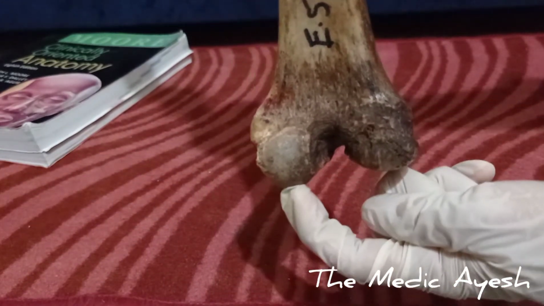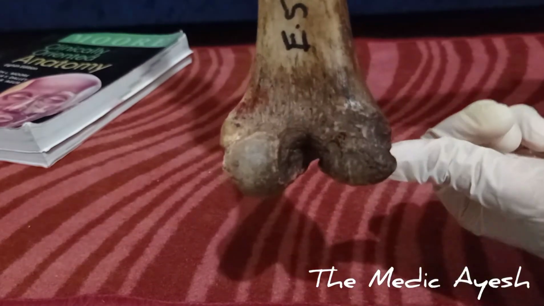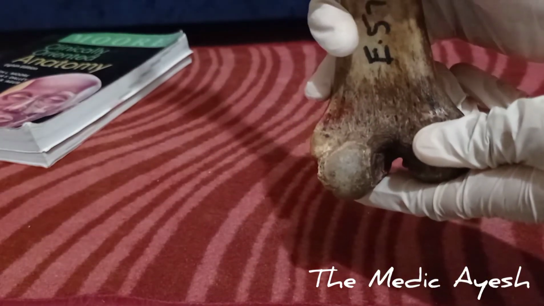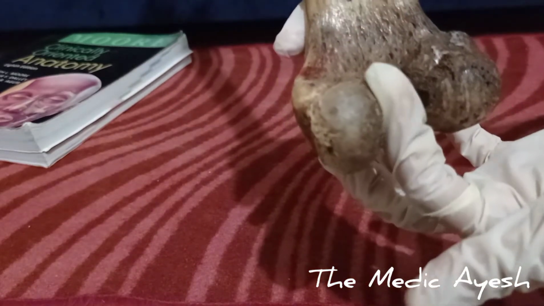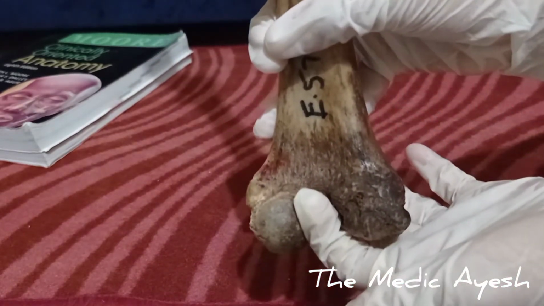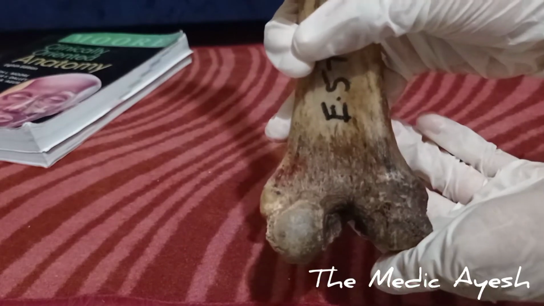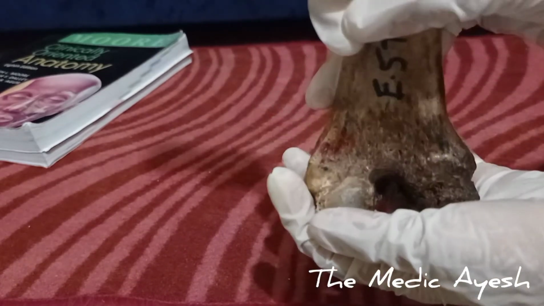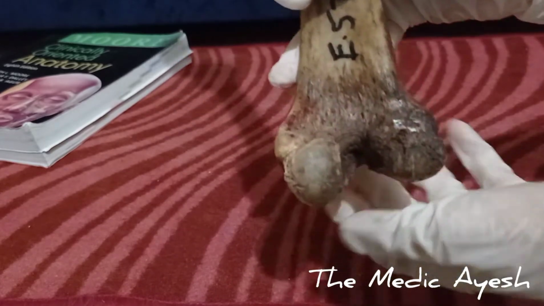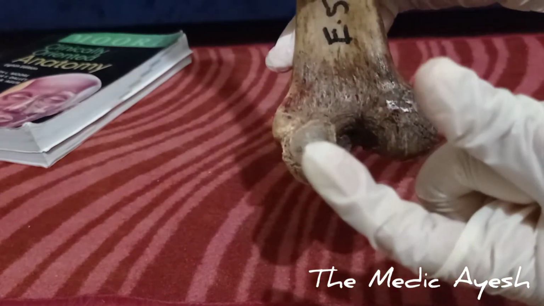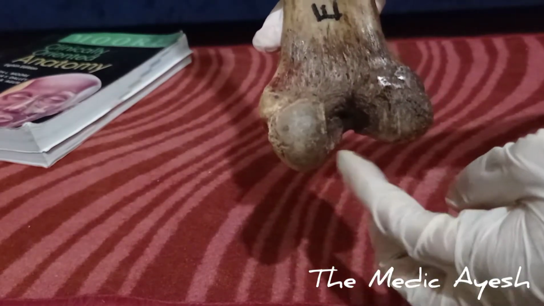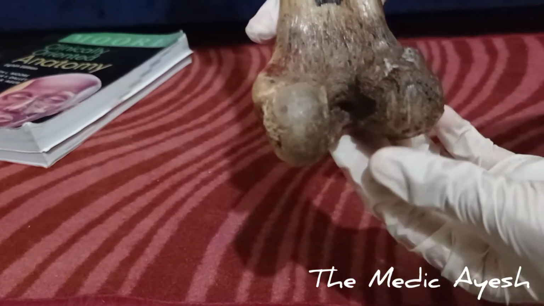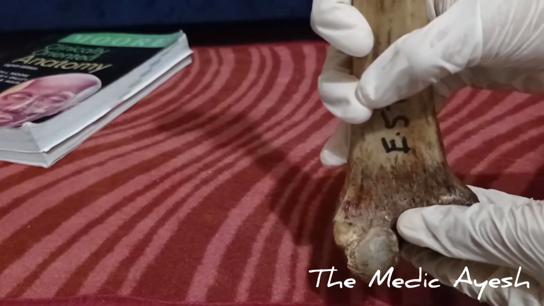Similarly, medial condyle and lateral condyle. This surface is where the patella bone attaches, forming a knee joint with the femur. The patella is a small bone, so we call this the patellar surface.